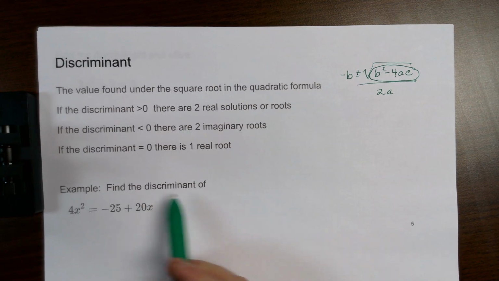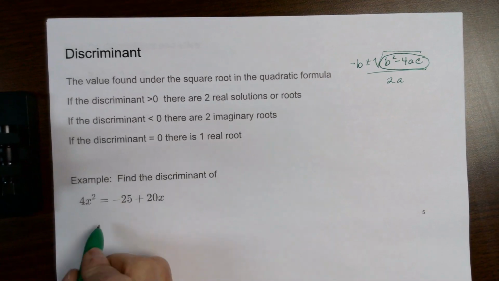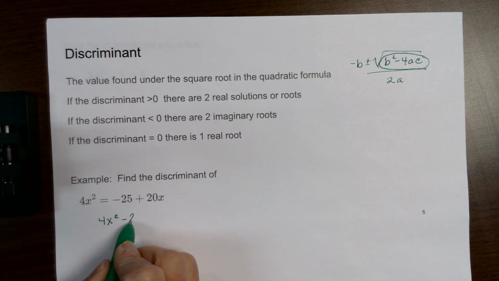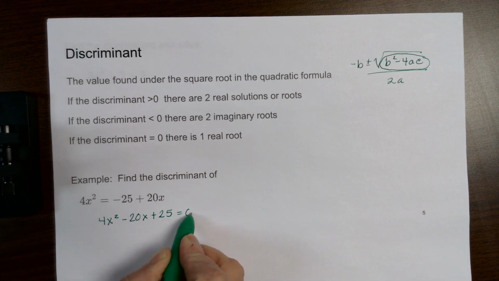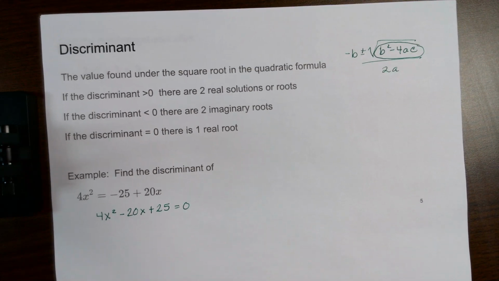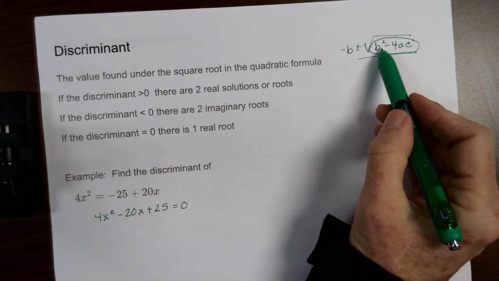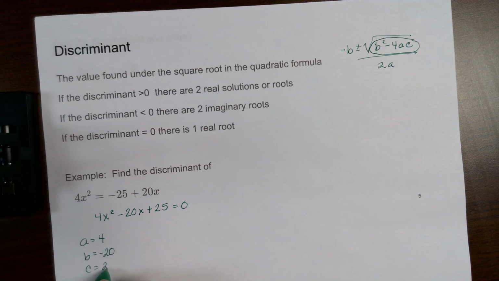So this one just asked me to find the discriminant. So the first thing I have to do is rearrange it again. So 4x squared minus 20x plus 25 equals 0. Now I can't divide all of that by any one number, so I'm going to have to leave that there. So all I'm looking for is the b. You know, I can go ahead and list the things out here. So a, b, and c.